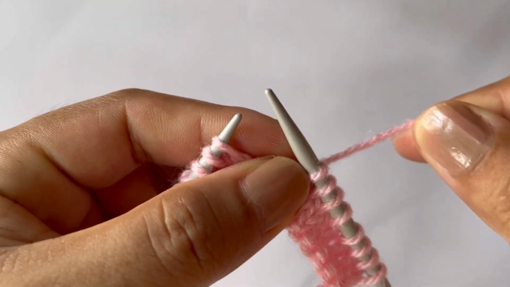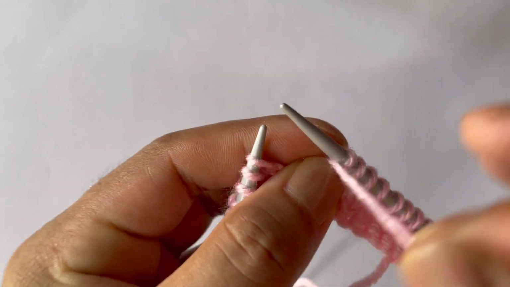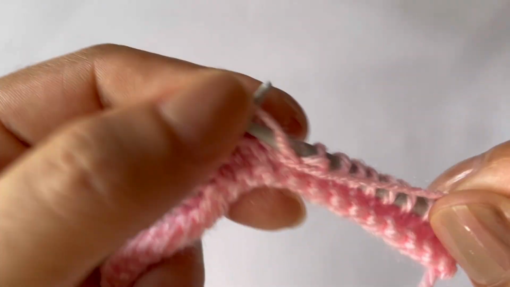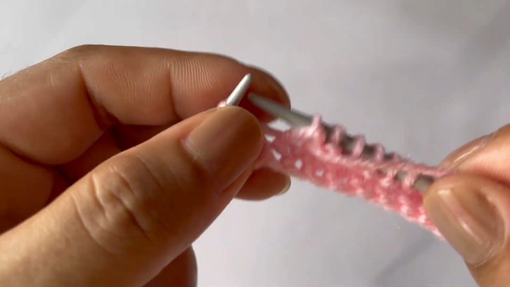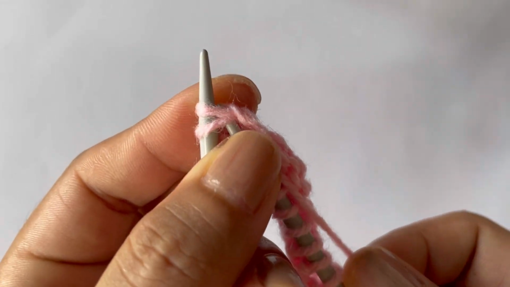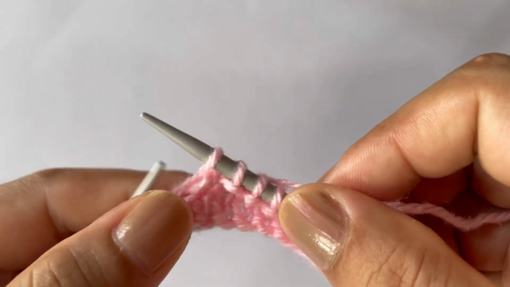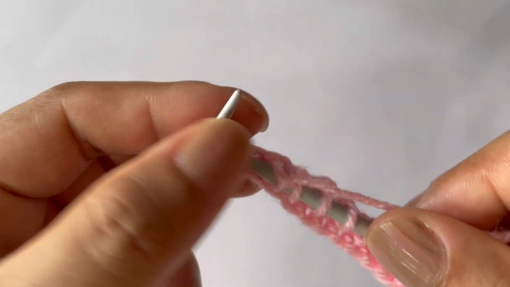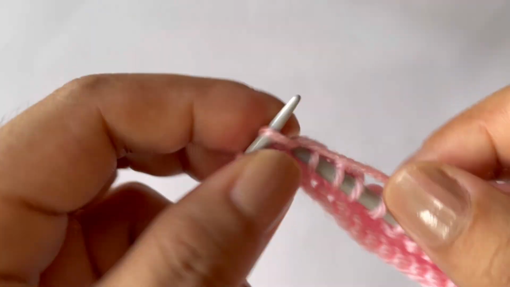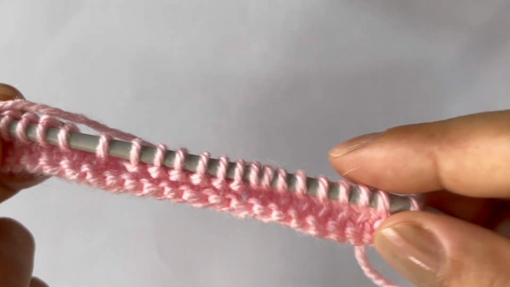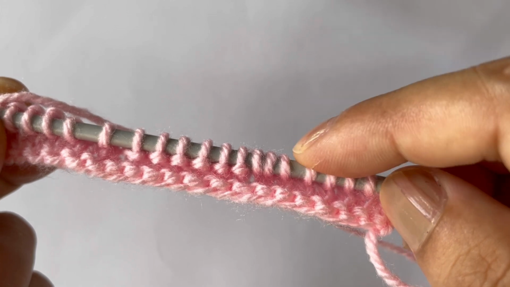For the repeat pattern you're going to do yarn over purl wise, yarn in front first, yarn over purl wise, and then purl 6: 1, 2, 3, 4, 5, 6. Yarn over, purl 6, and then knit 2 together and knit 6. 1, 2, 3, 4, 5, 6. That's the repeat.